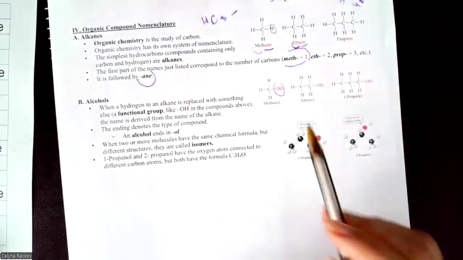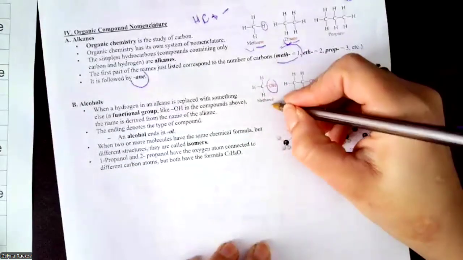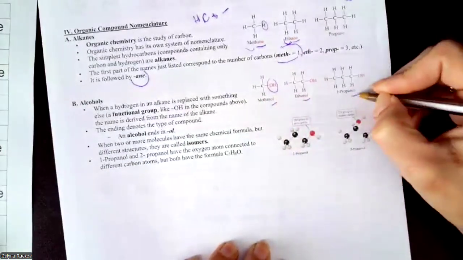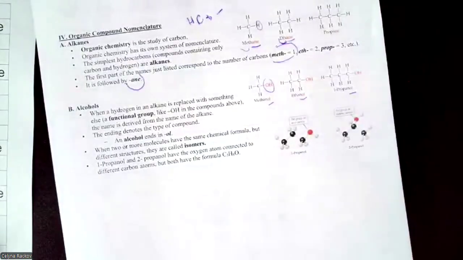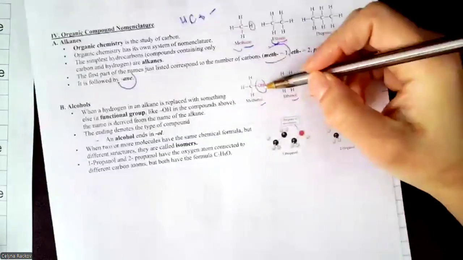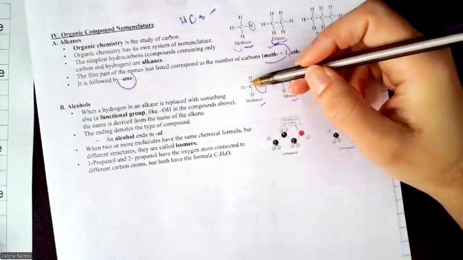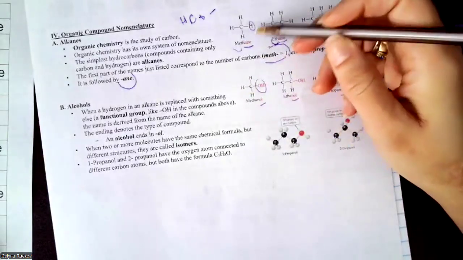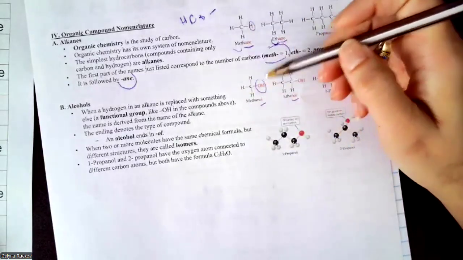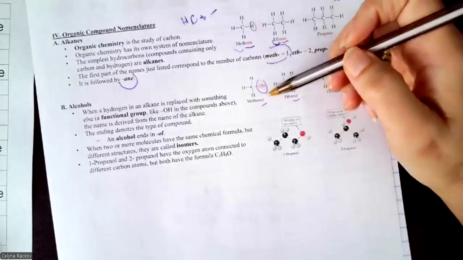All alcohols finish in -ol, but before it was finishing in -ane. So when you see the OH replacing the hydrogen, we change from hydrocarbons to alcohols.